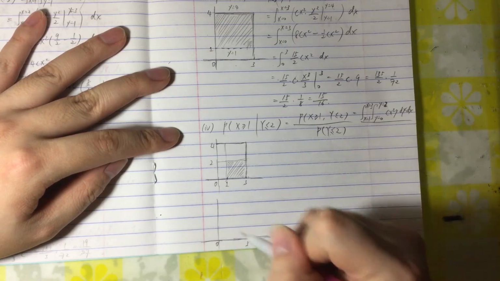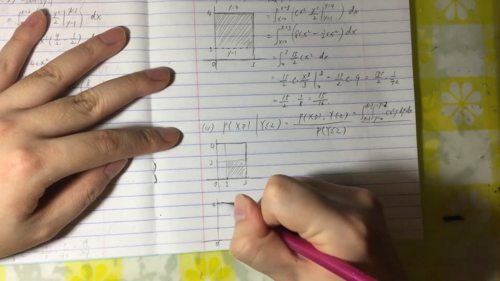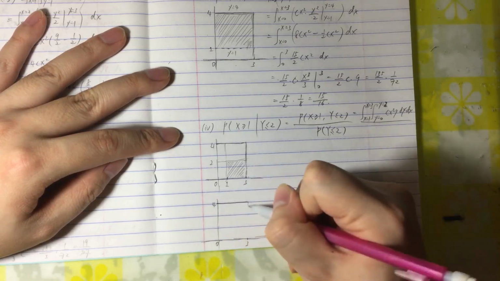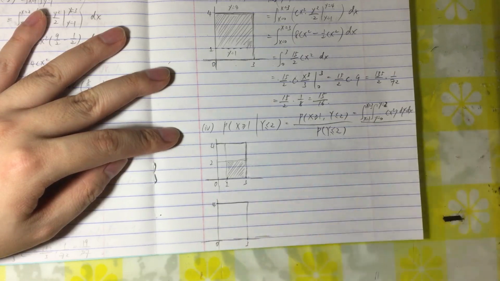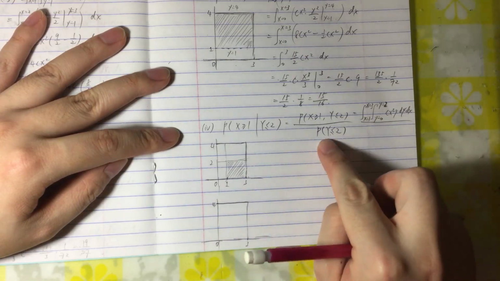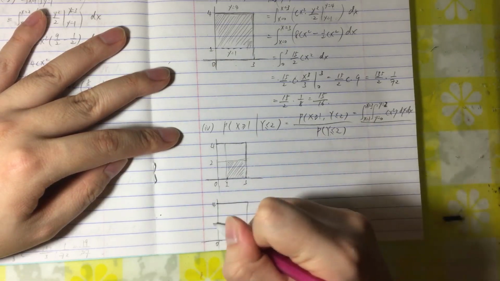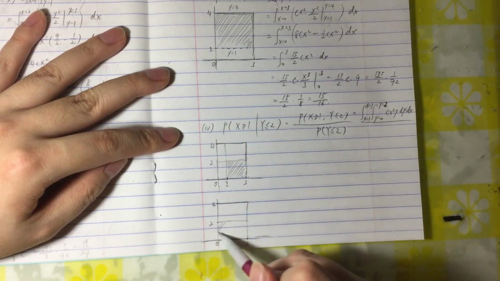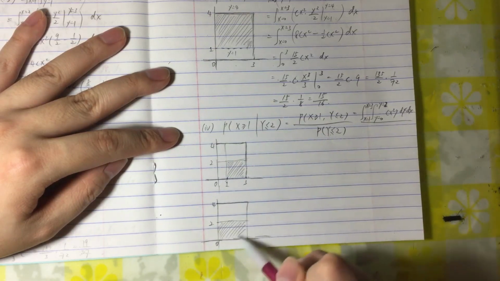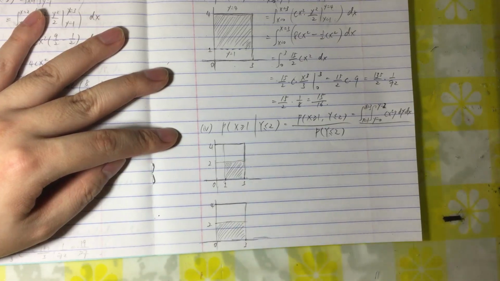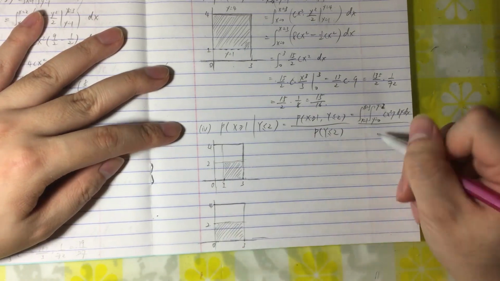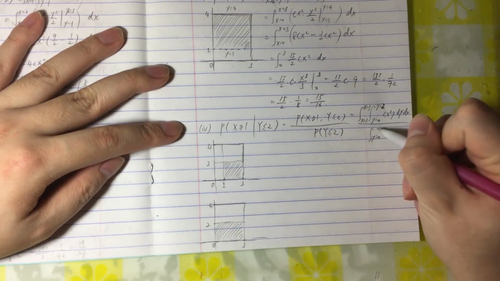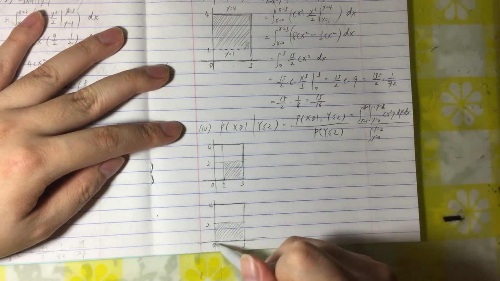Let's draw the support again. For the denominator, we're only looking for y less than or equal to 2. 2 is here. It's this region here. For this region, the lower bound is y equal to 0 and the upper bound is y equal to 2. X is from 0 to 3.